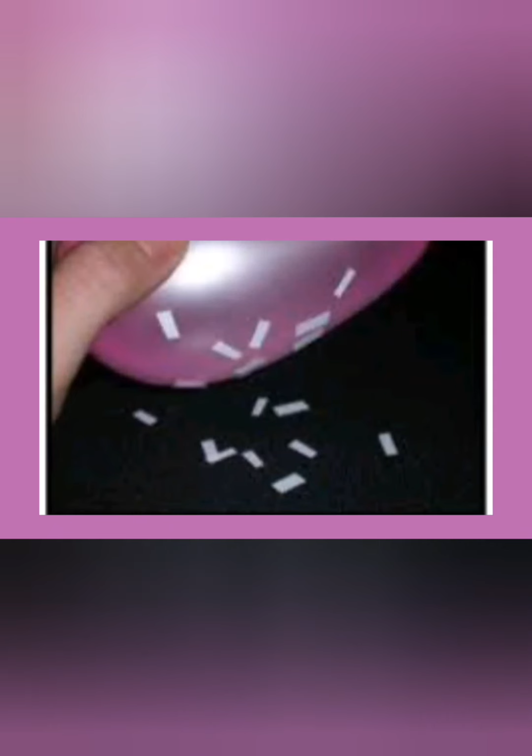Example of electrostatic force. Take a balloon, fill it with air and rub it with the palm. Hence the balloon gets negatively charged. Bring the balloon near small pieces of paper. The balloon attracts a few pieces of paper.